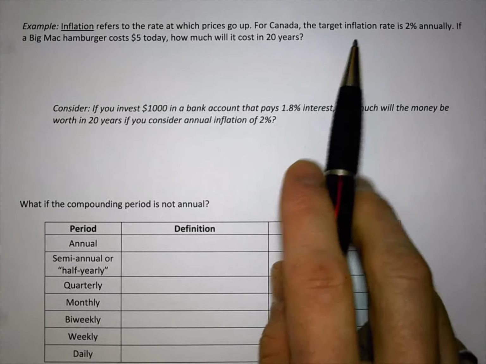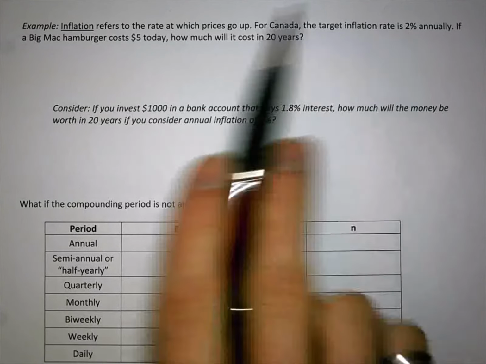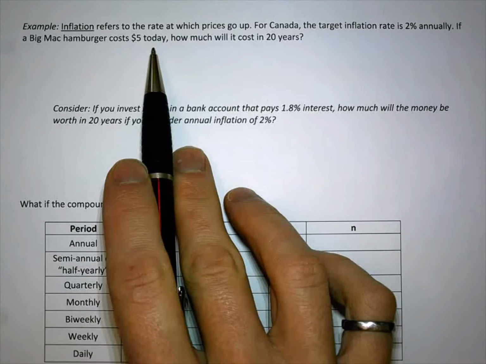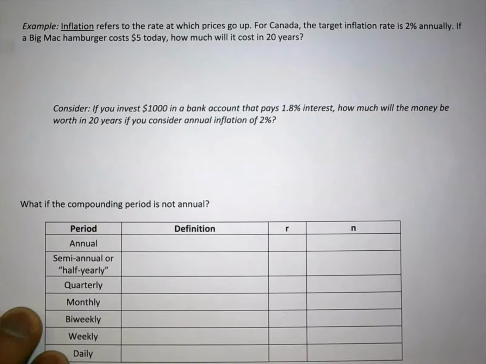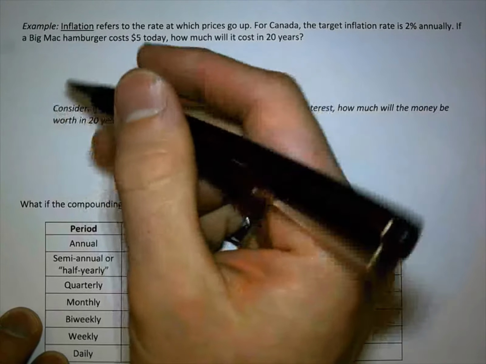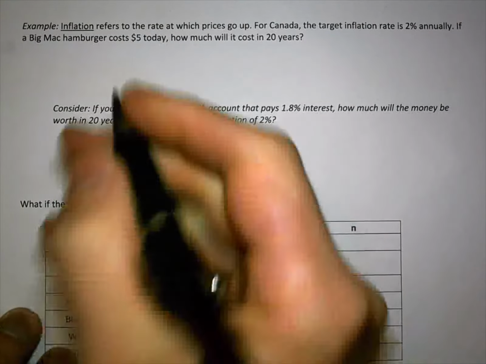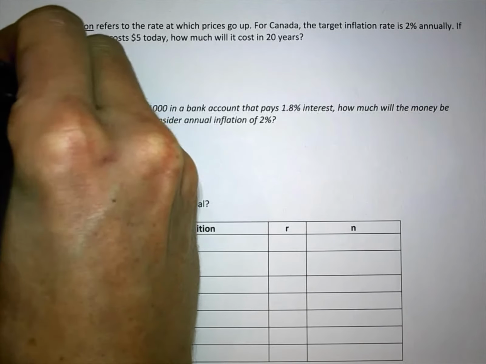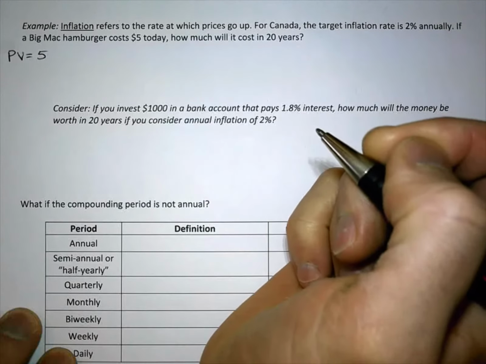What we need to know is that 2% is kind of a nominal inflation. So if I buy a $5 Big Mac hamburger today, how much will it cost in 20 years, because prices are going up? In theory, the price of the hamburger will go up. So I can figure this out. Let me use this formula. First of all, what's my principal or my present value? Well, that would be $5. That's what it costs right now.